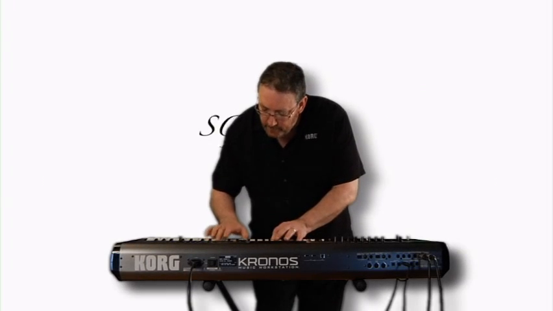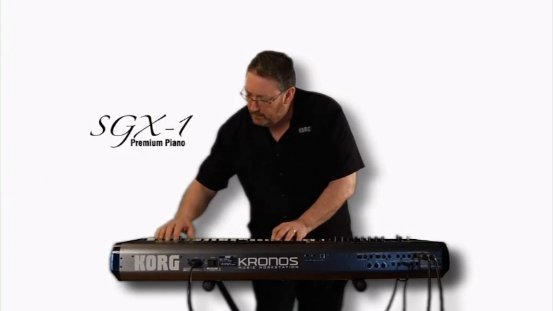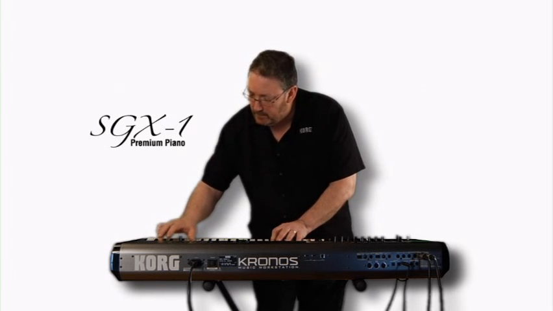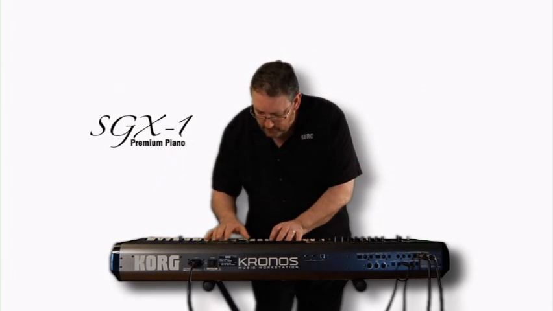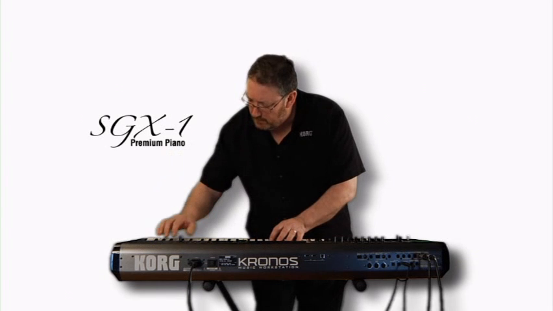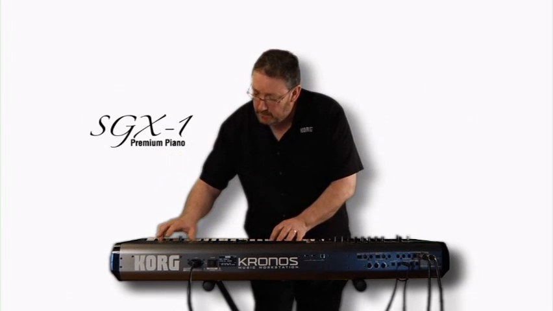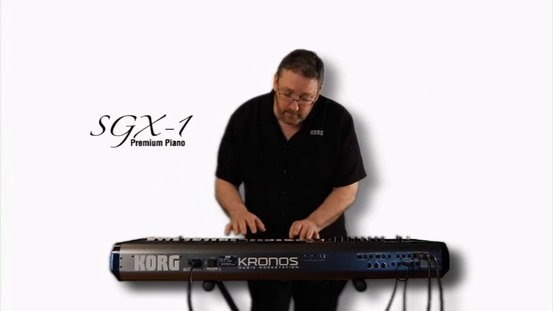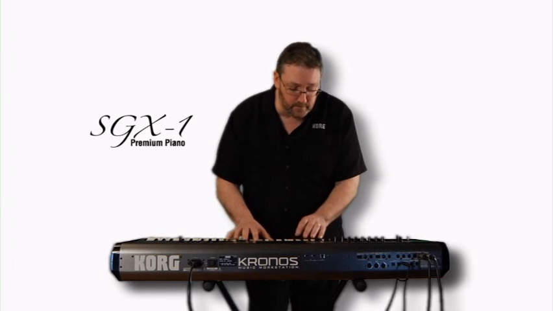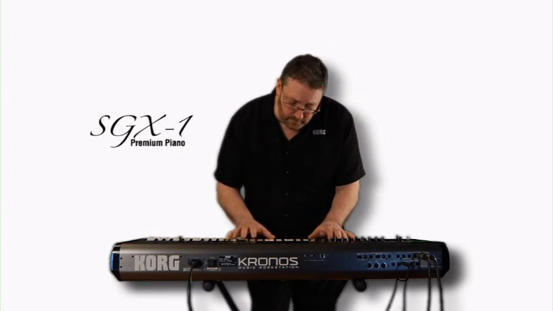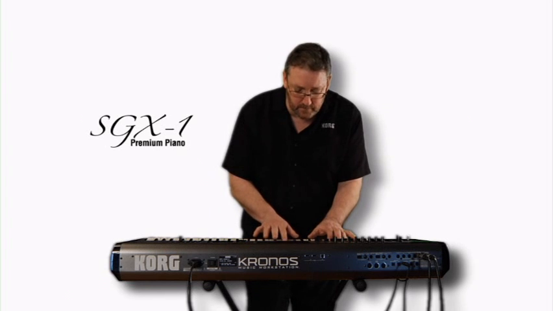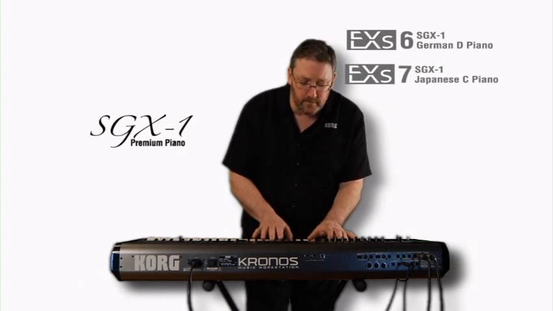This uses the SGX1 sound engine, which is designed solely to create piano sounds, from the strike of the string to the sound the damper pedal makes. The SGX1 accesses a huge piano sample library that resides on the internal solid-state drive. There are 2 SGX1 pianos, a German grand and a Japanese grand.